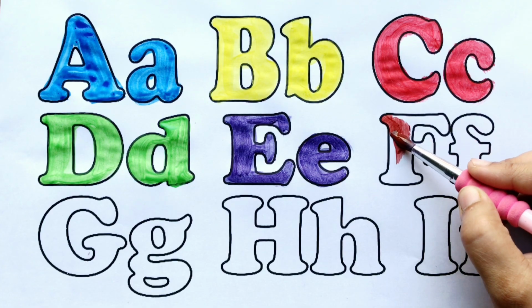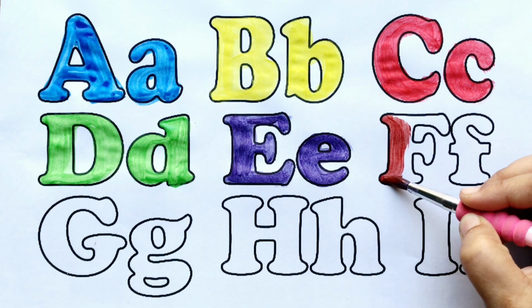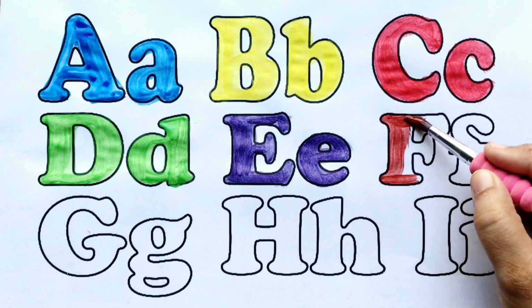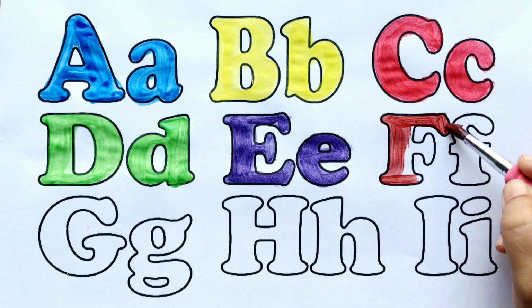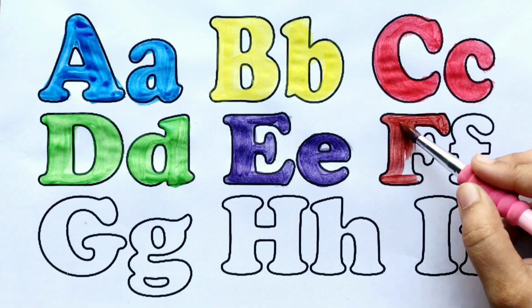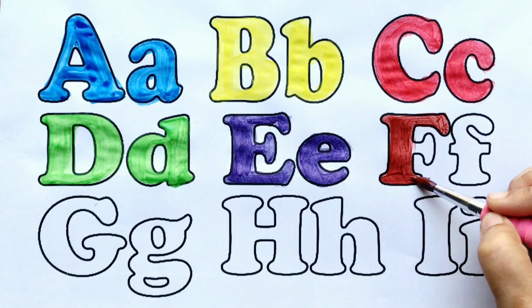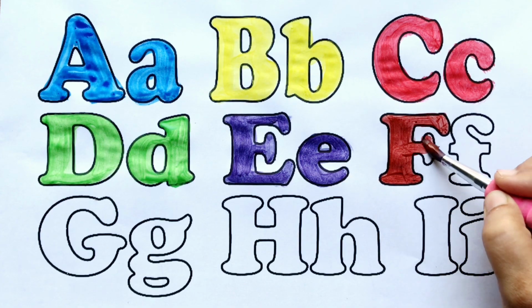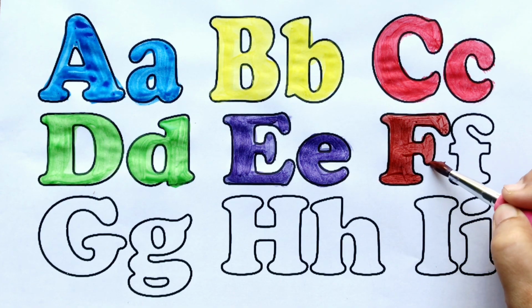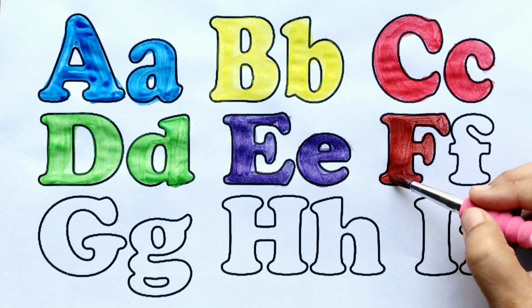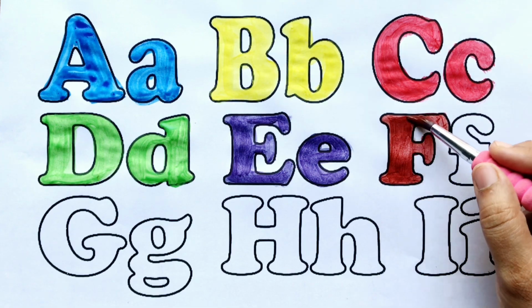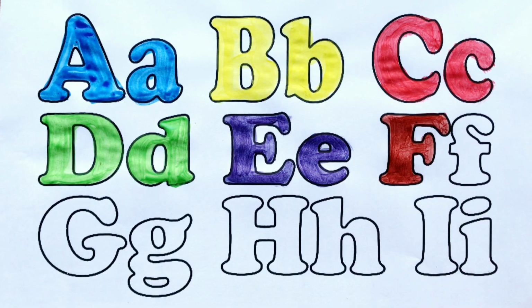Brown color. Uppercase letter F. F for frog. Lowercase letter f. F for fish.